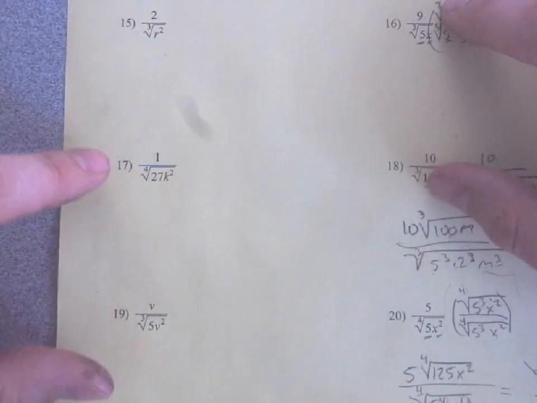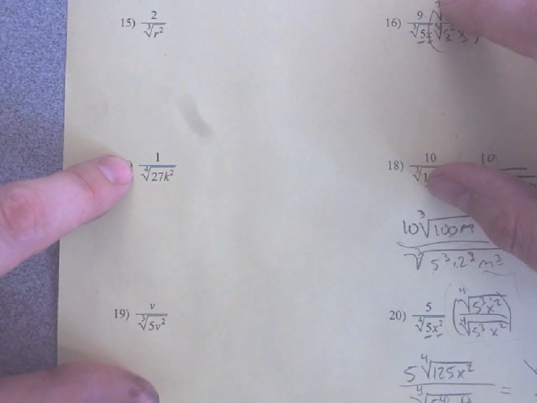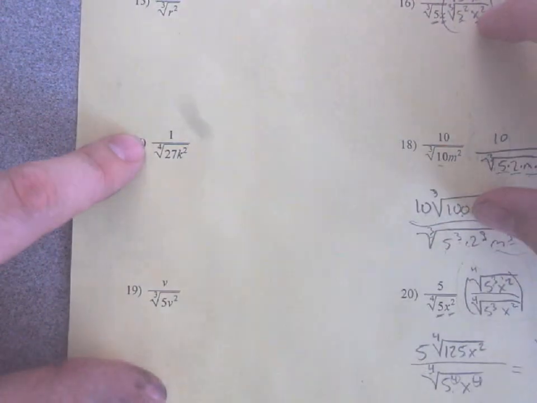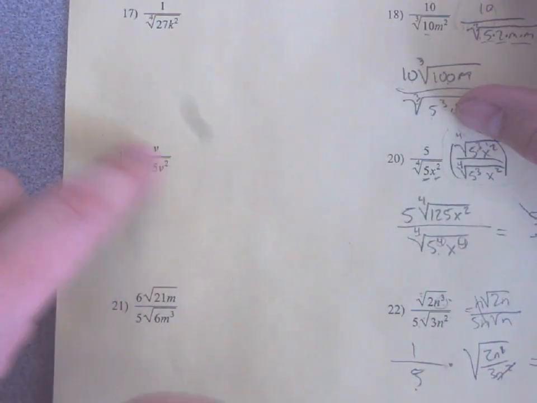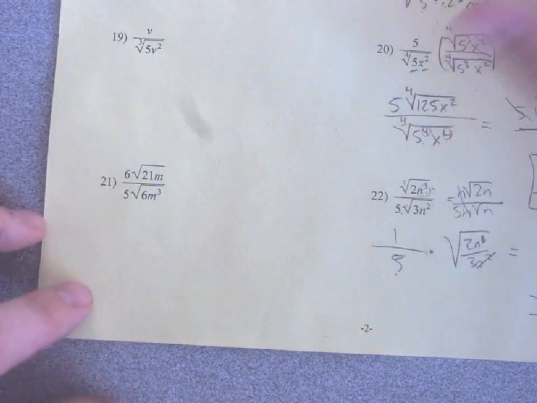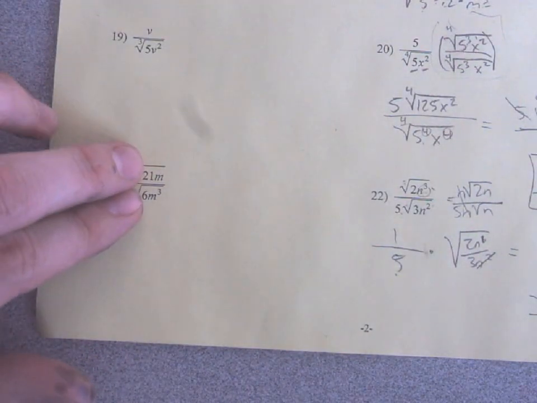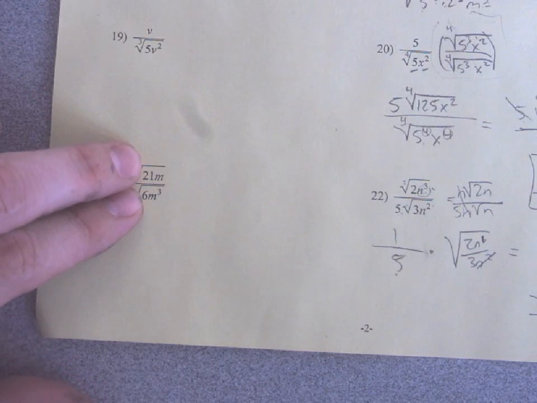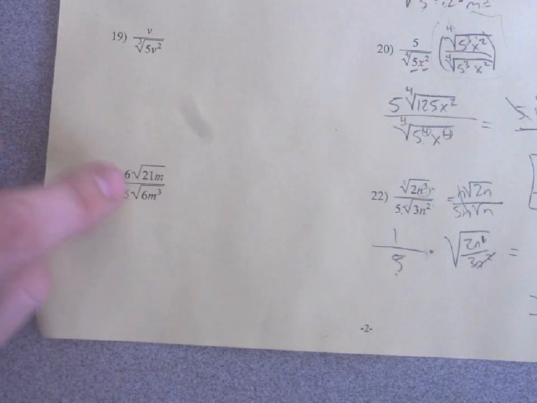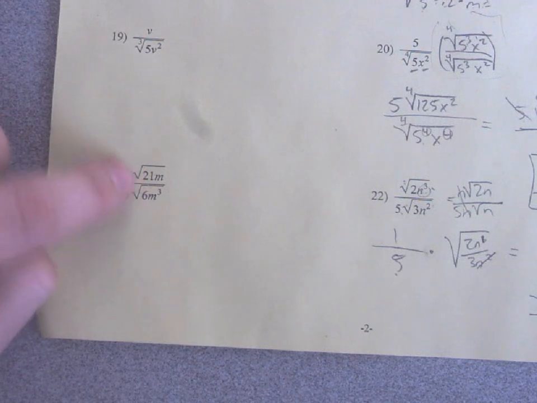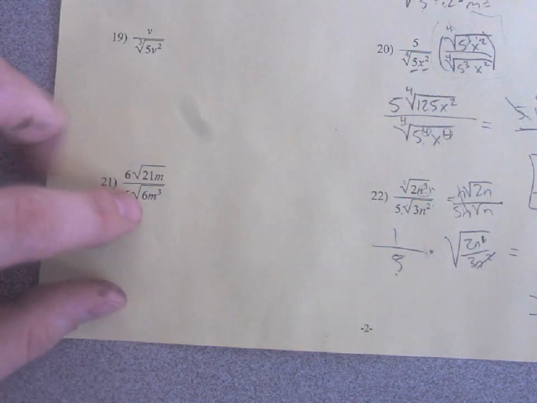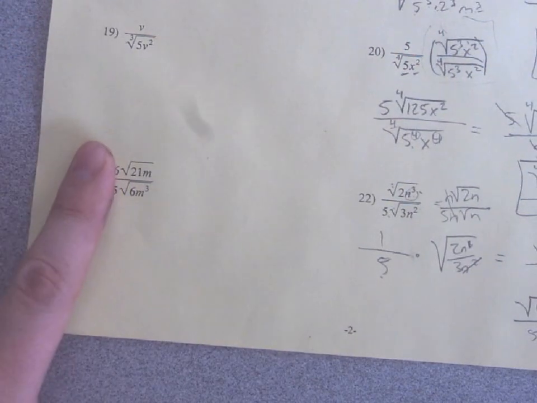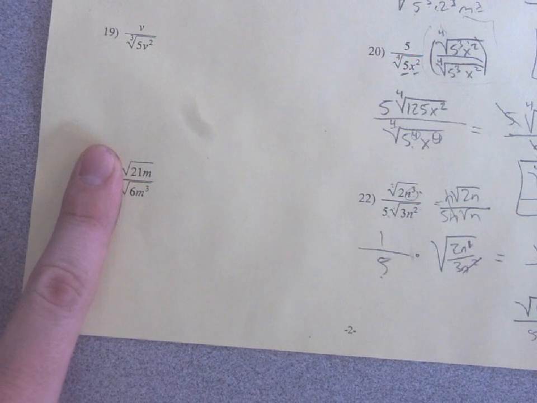This is already as simplified as possible. This is already as simplified as possible. You still obviously need to rationalize, but there's nothing that can simplify before that. This same thing. But on 21 here, I would probably put the 21 and the 6 under the same root because you can cancel, there's a 3 in 21 and a 3 in 6 that you can cancel. You can also cancel this m with one of the m's in here. So you could combine these 2 roots into a single root, 21m over 6m to the third, and have a big square root over it.